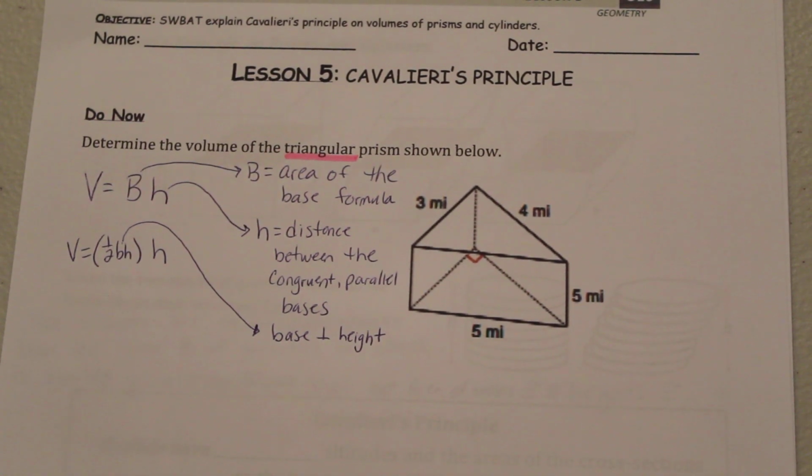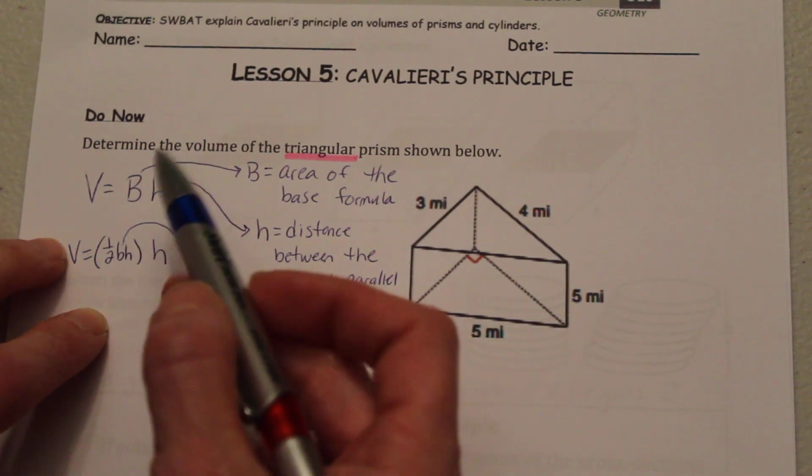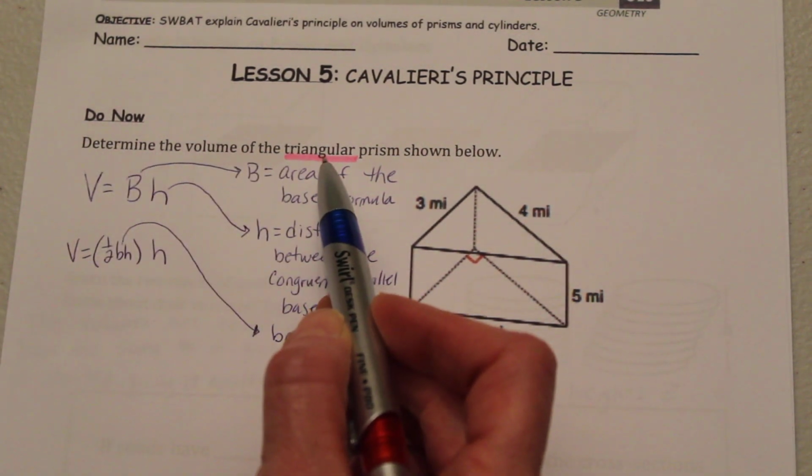All right, here we go. Welcome to Lesson 5, Cavalieri's Principle. We're going to start out with the do now. Determine the volume of the triangular prism shown below.